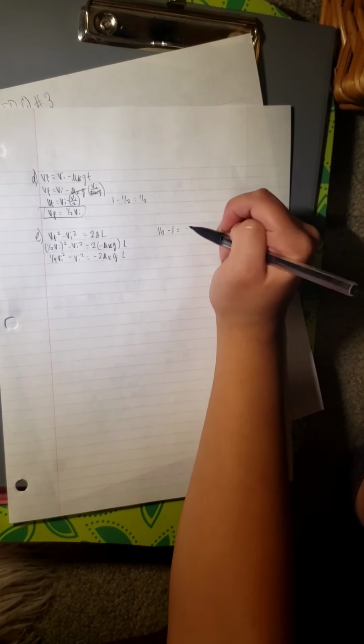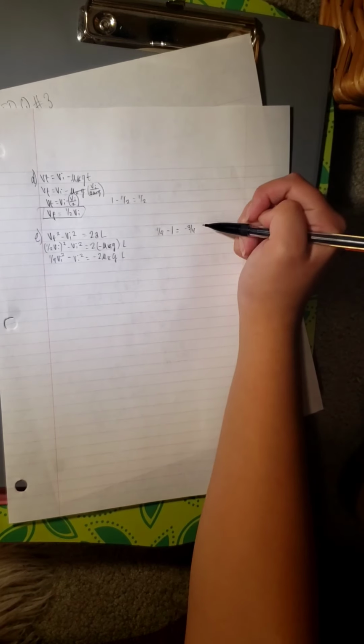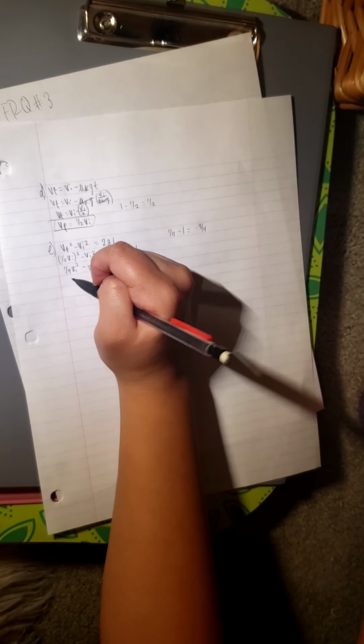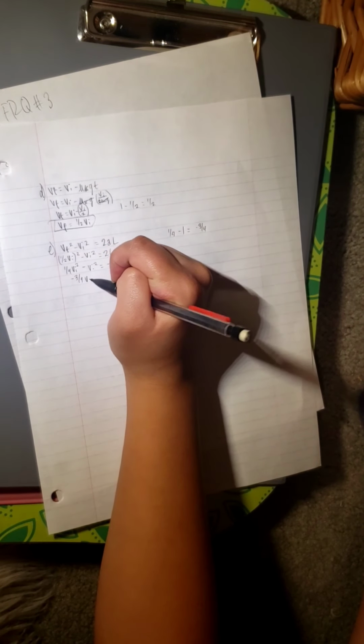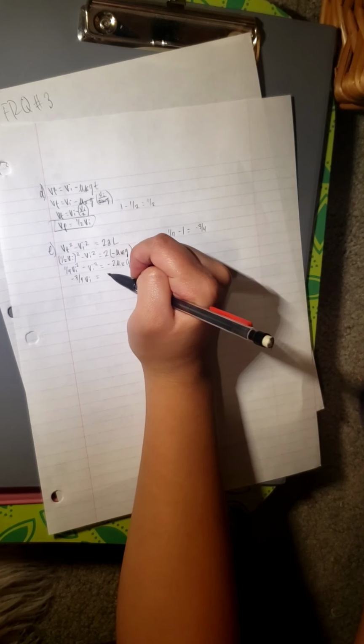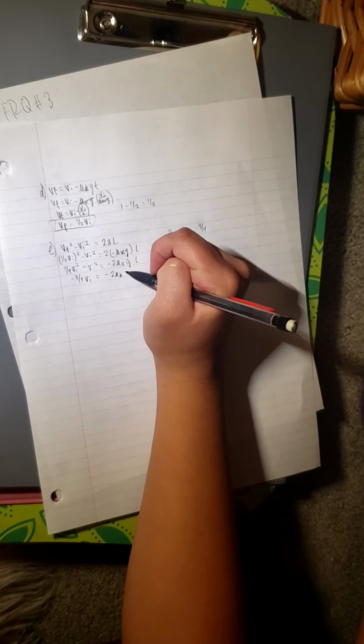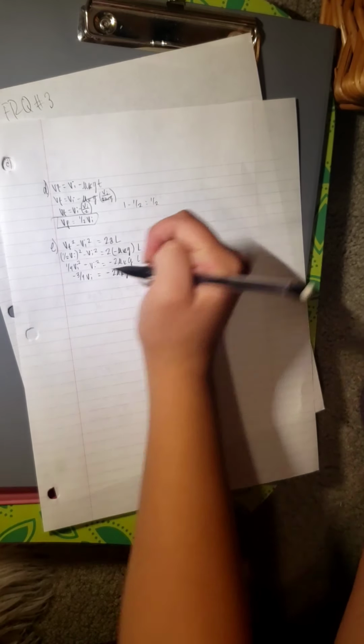So then you get negative 3/4. So you get negative 3/4 VI squared is equal to negative 2 mu K G L.